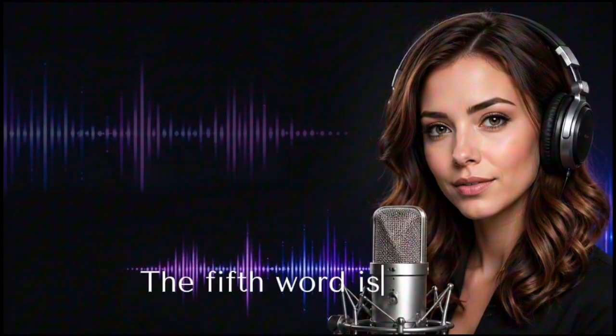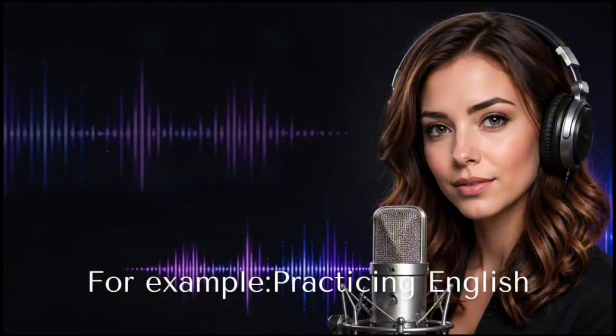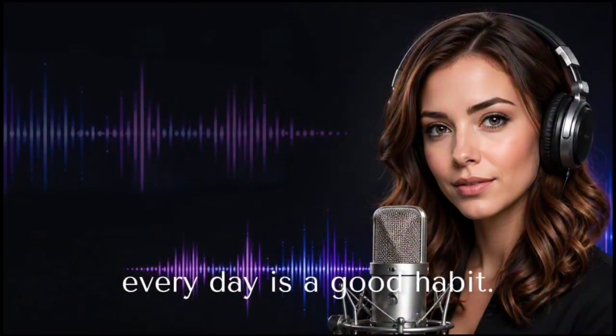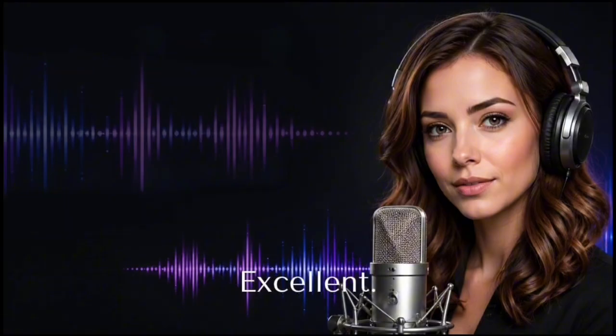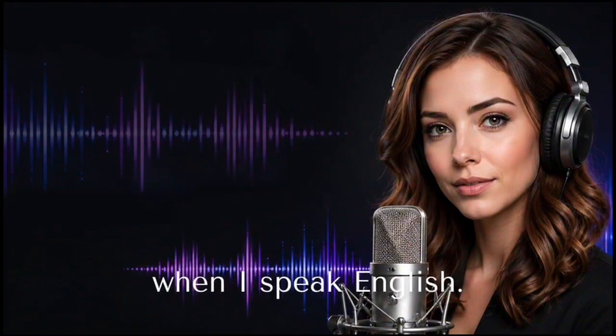Good. The fifth word is habit. A habit is something you do often. For example, practicing English every day is a good habit. Repeat, practicing English every day is a good habit. Excellent. The sixth word is nervous. Nervous means worried or afraid. For example, I feel nervous when I speak English. Repeat, I feel nervous when I speak English.